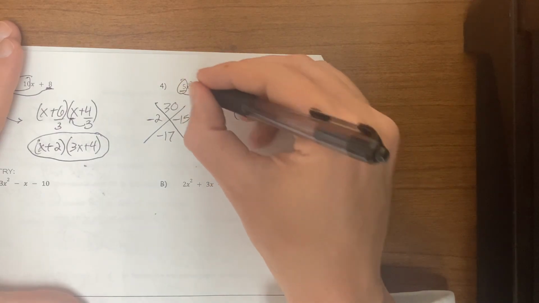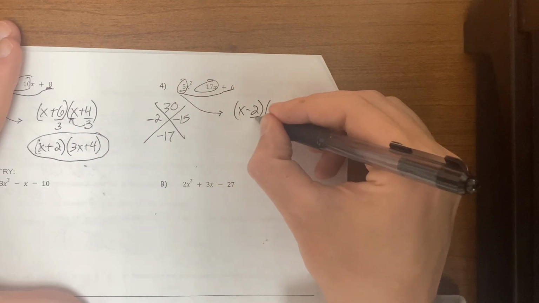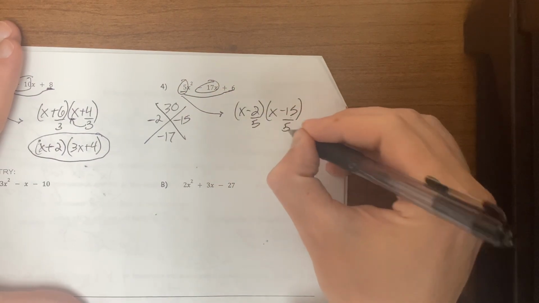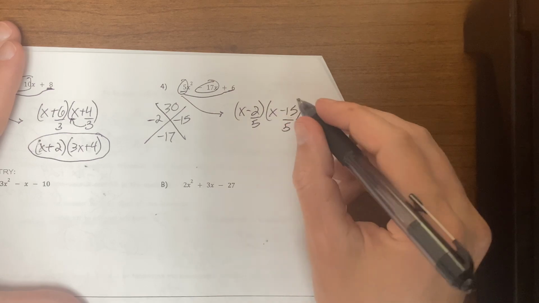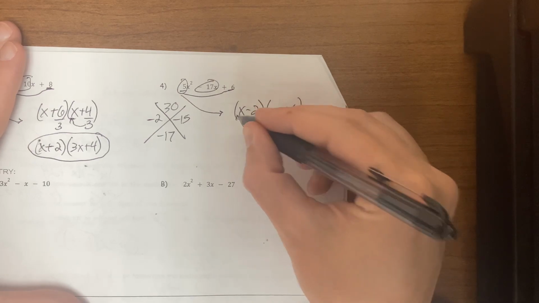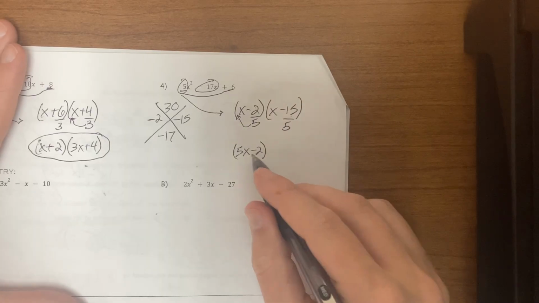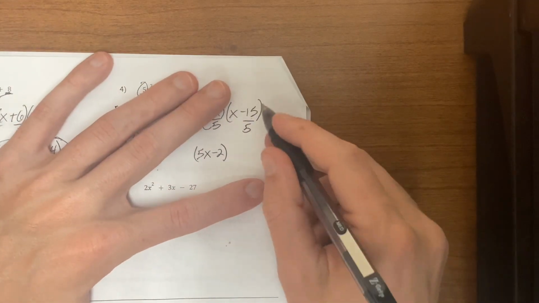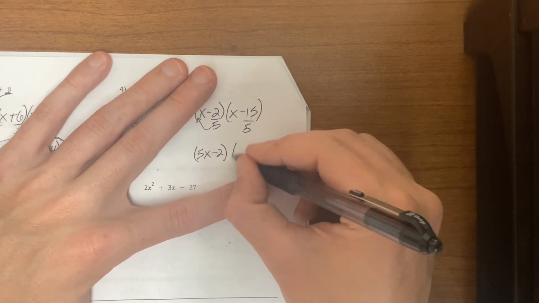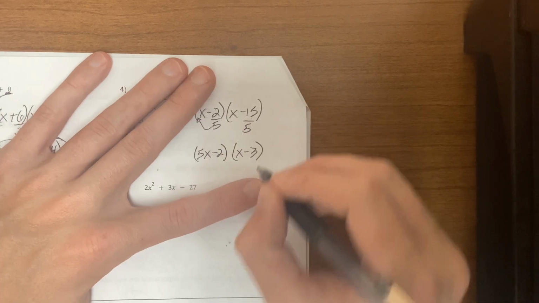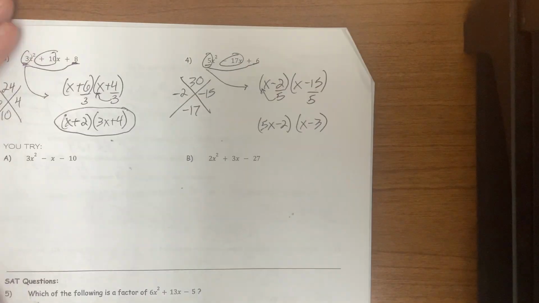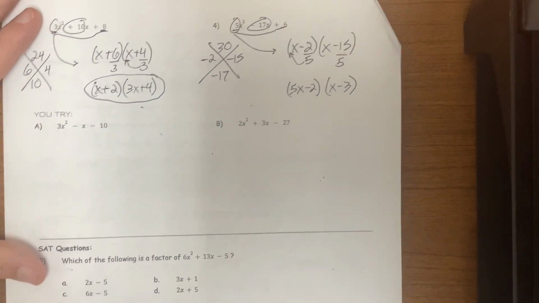So now I'm going to drop that leading coefficient down. So let's see, 2 over 5, that can't reduce. So I'm going to shift my denominator right back over here. I'm going to slide it right back over. So now it's 5x minus 2. 15 over 5, that does reduce though. That gives me 3. So that would be my final answer for number 4 there.